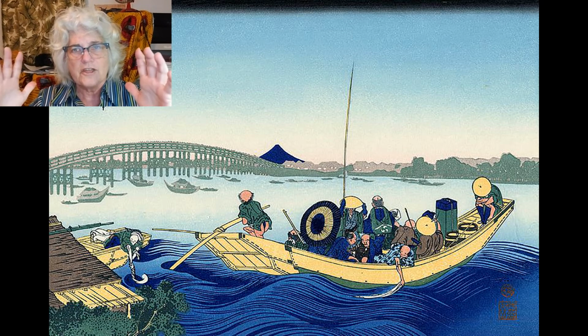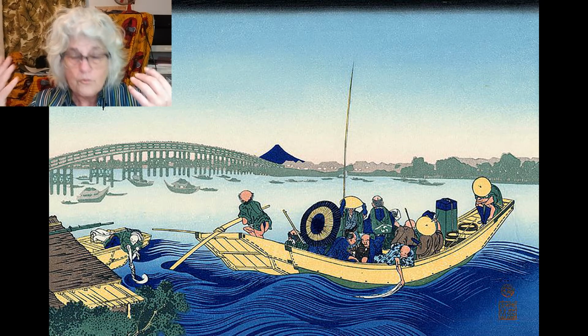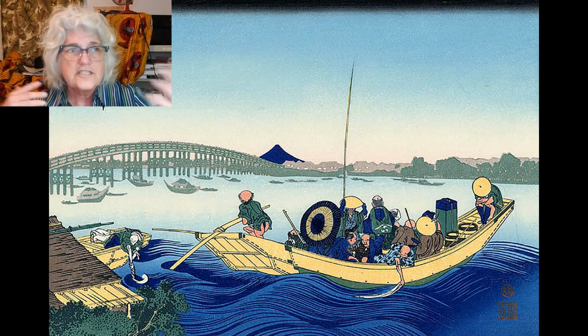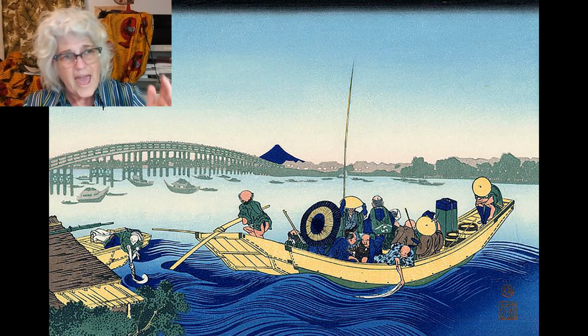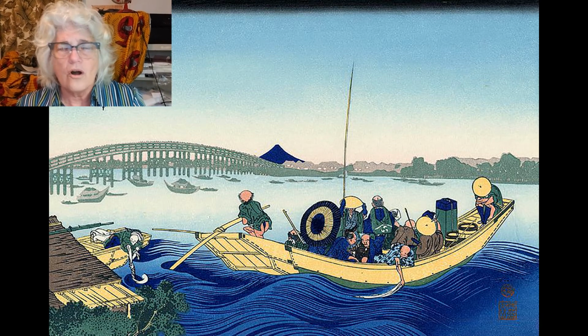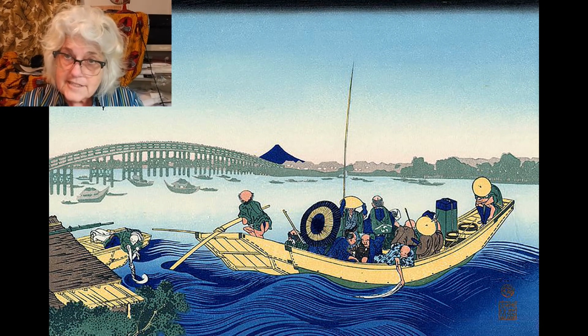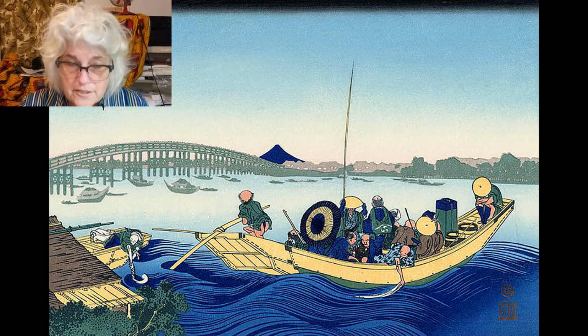It's a glimpse that you would see, if this were in real life, as you were walking down the river bank, something like that. You can see over on the left, there's some kind of a house, a boardwalk, something like that. And so, like I said, unposed, unfocused.